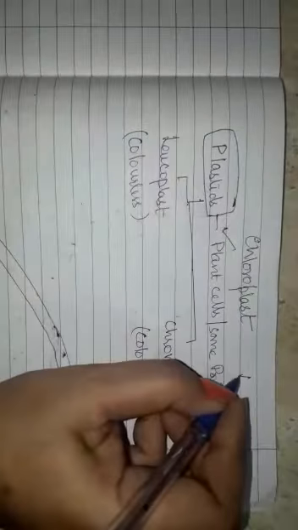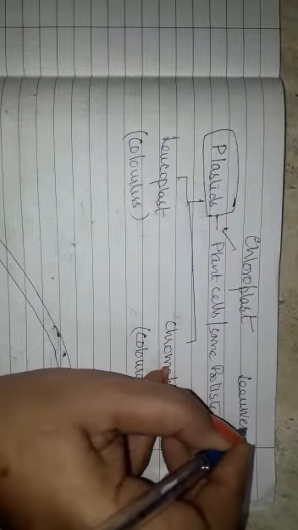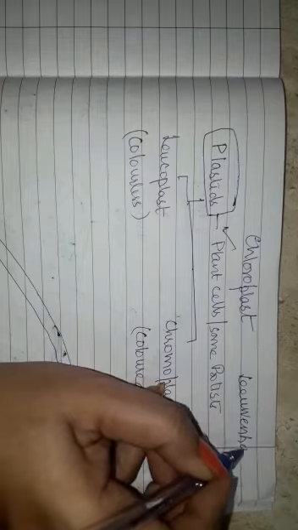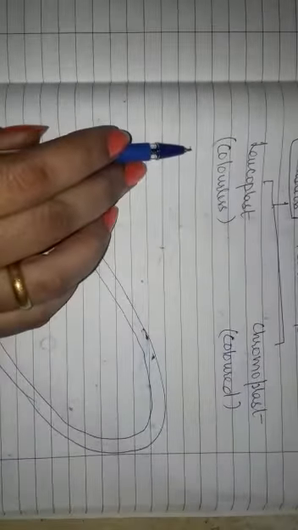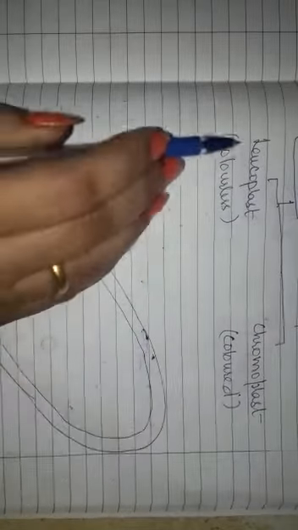Plastids were first seen by Leeuwenhoek. The plastids are of two types, colored plastids and colorless plastids. Colored plastids are called chromoplasts and colorless plastids are called leucoplasts.